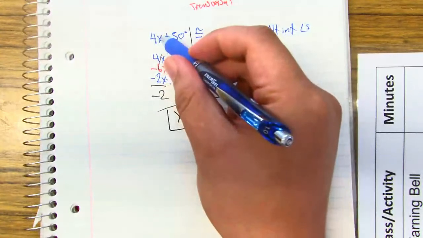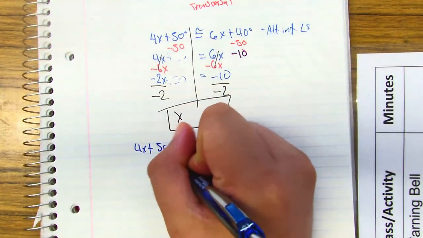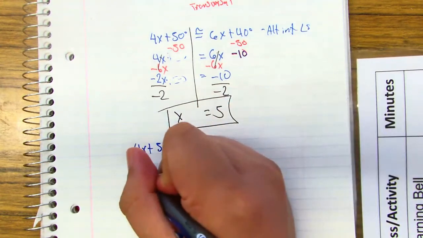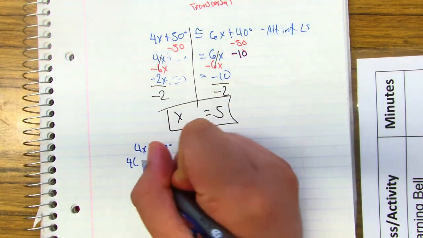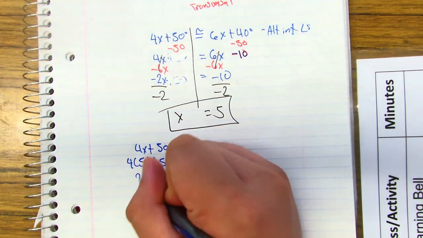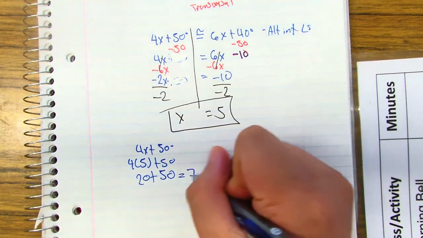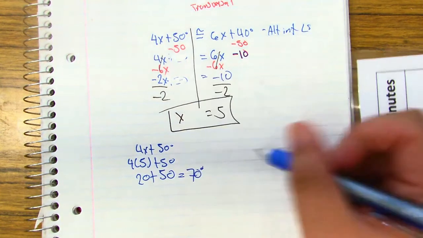Substitute the value of x in 4x plus 50 degrees. Substitute the value of x, which is 5. 4 times 5 plus 50. 4 times 5 is 20 plus 50, and we get 70 degrees. That's the value of the first angle.